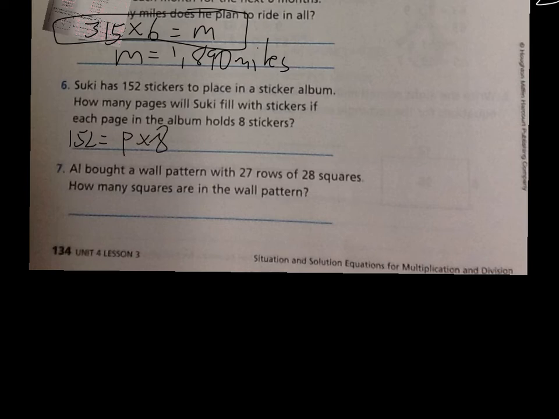So we don't know how many pages yet. Here is a situation equation because we can't answer it yet. So we'll make a solution equation by taking the 152, dividing it by 8 to give us P. And that would mean P equals 19 pages.